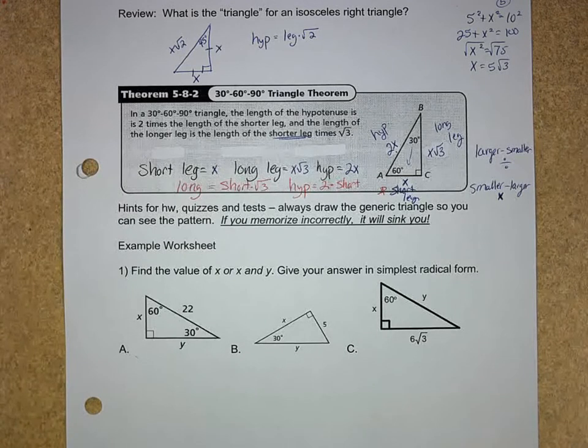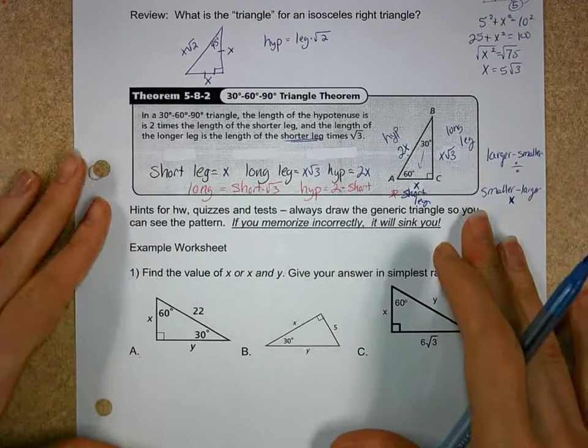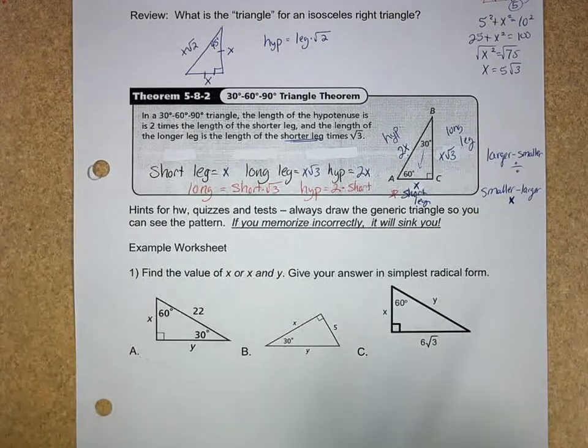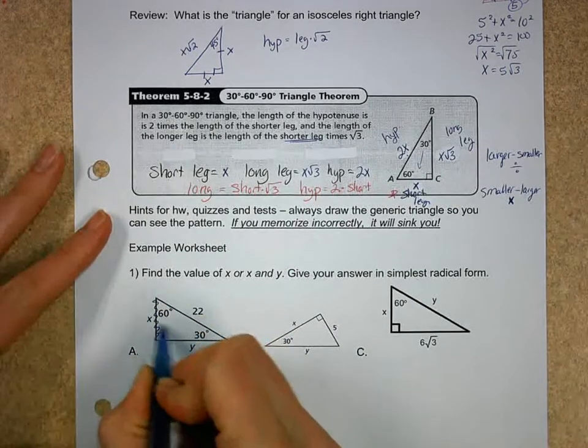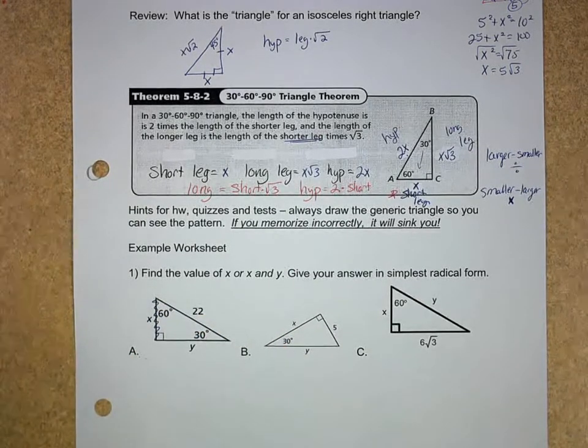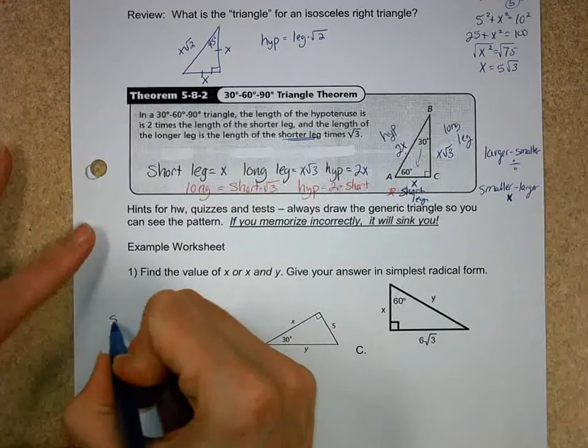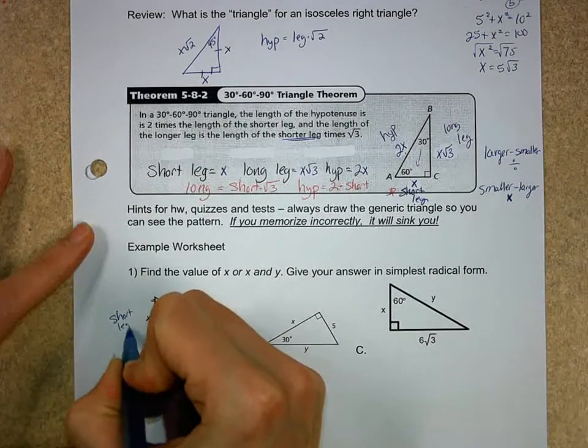So when you do this, I look at the very first one. And the most important thing, as I told you, is home base. So you always want to identify that side. And that is always the side opposite the 30-degree angle. It's always the smallest one. So that is my short leg. That never changes.